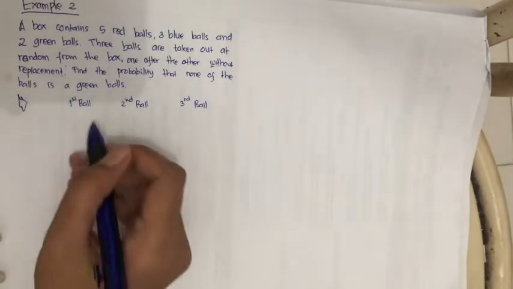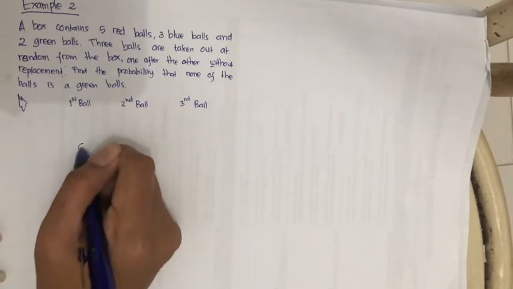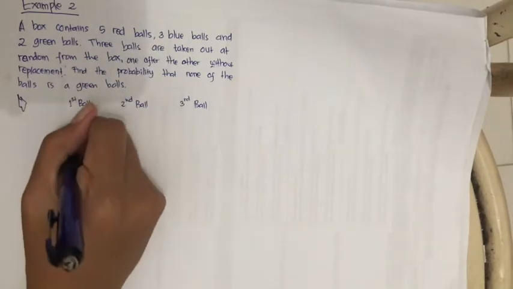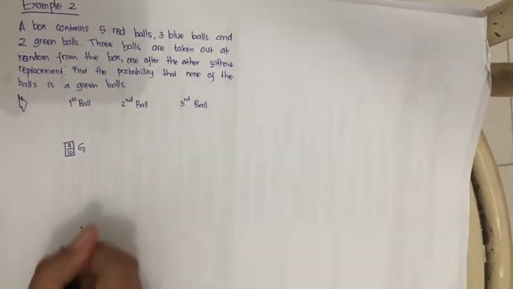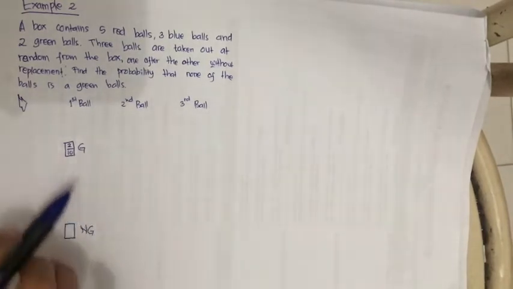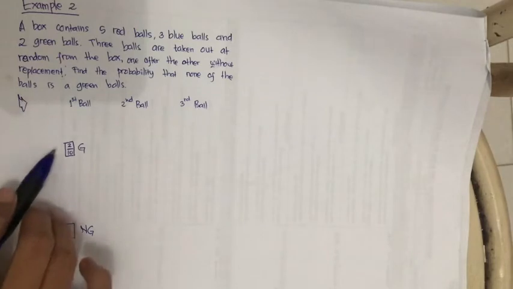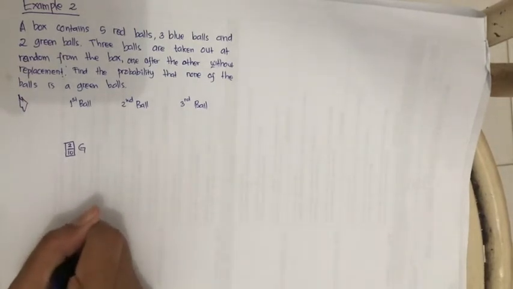Let's just say green as G, and G̅ to represent the non-green balls. So the first ball, the probability is green or non-green. The probability of green: there are 2 green balls, so 2 out of 10. And if green is 2 out of 10, non-green is 1 minus 2 out of 10, so it is 8 out of 10. You can also write the simplest form here.